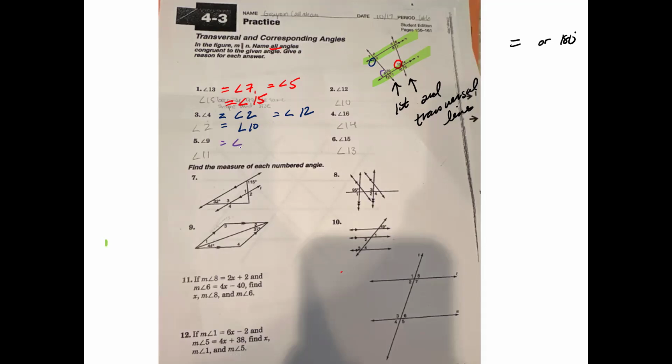Are you writing it down? Okay, so angle 11. What else? Vertical angles, it's equal to 1. Corresponding angles, what else? And 3, because alternate interior, right? Okay, 12.